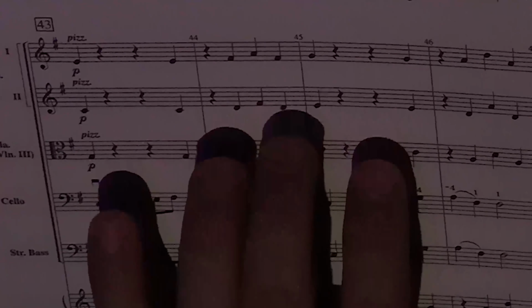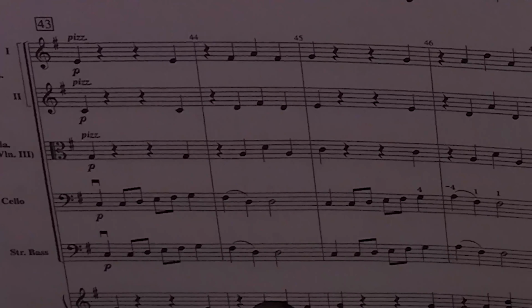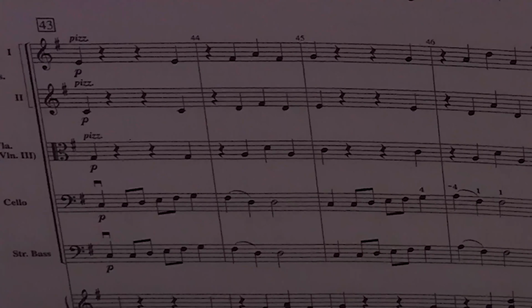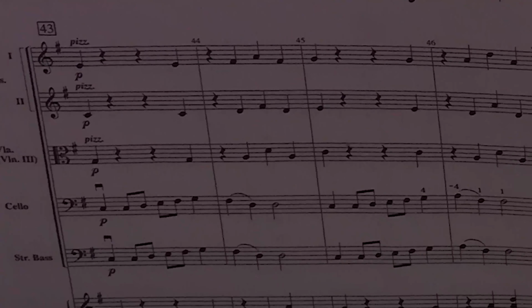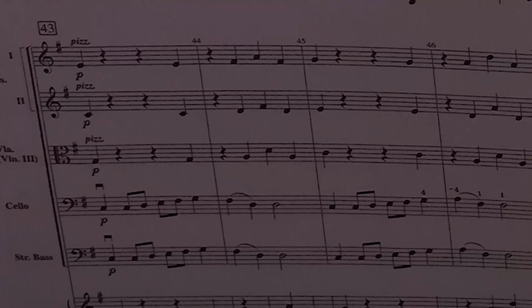The lower strings are still arco. So not everybody is playing pizzicato at the same time, which means it has a better chance of staying together. If you've got a mix of more advanced and less advanced students, there are some ways to challenge the more advanced students, and I'll go over that in a later video, but nobody should be bored playing this piece.